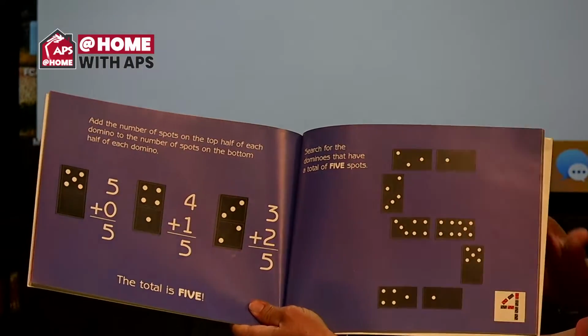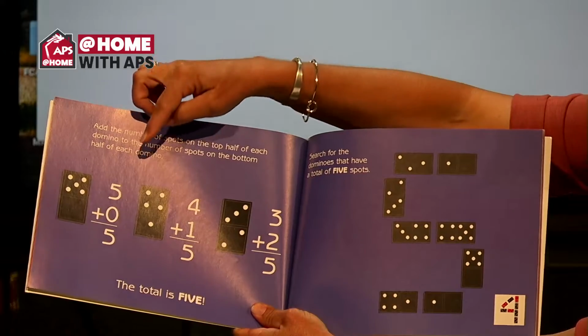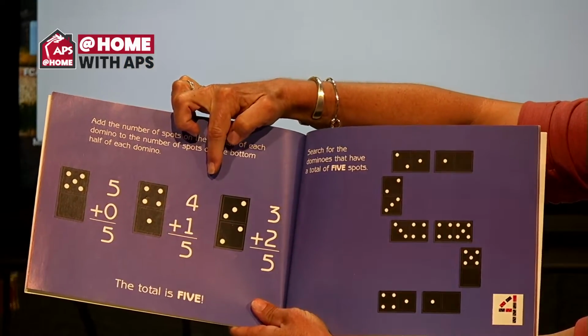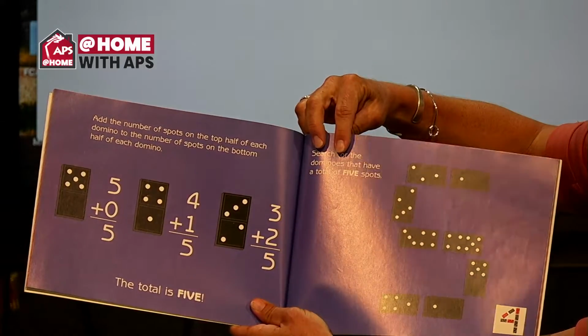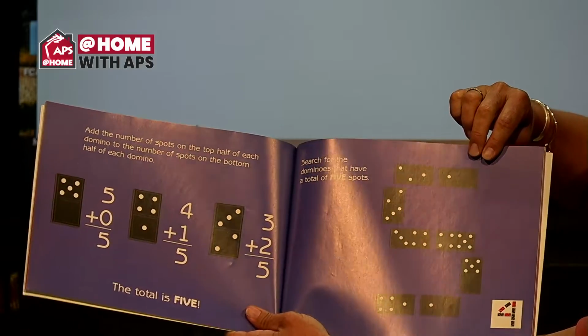All of these dominoes have a sum of 5. Let's look at the ways to make 5. 5 plus 0 gives us 5. 4 plus 1 is another way. And 3 plus 2. I bet you knew all those because we've been working a lot on 5.